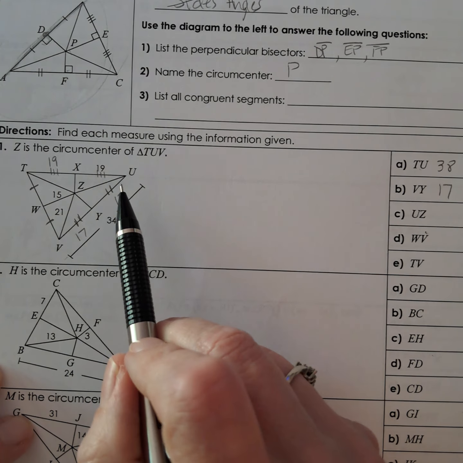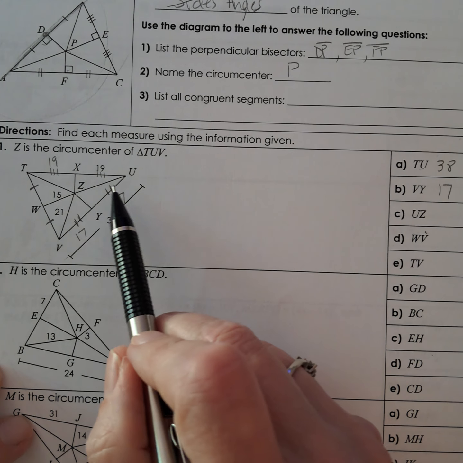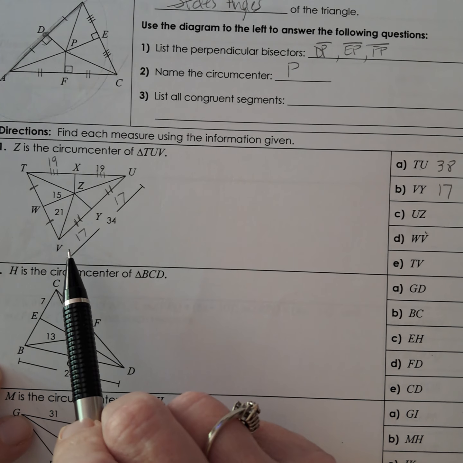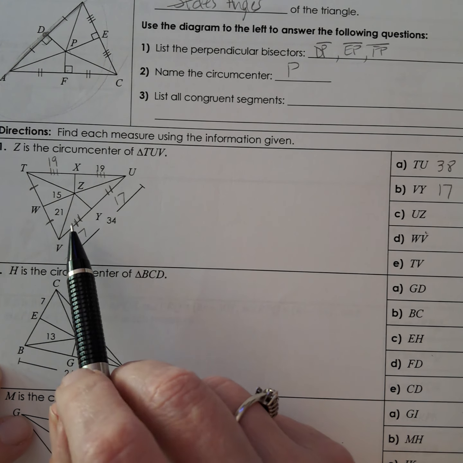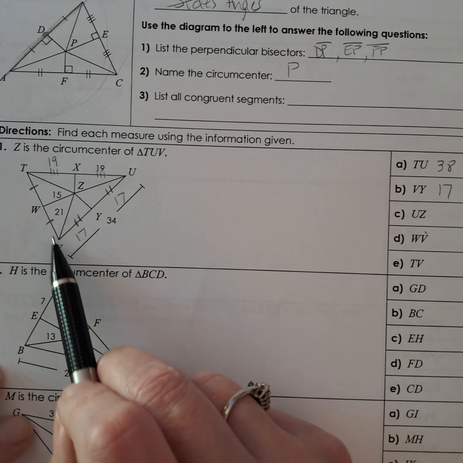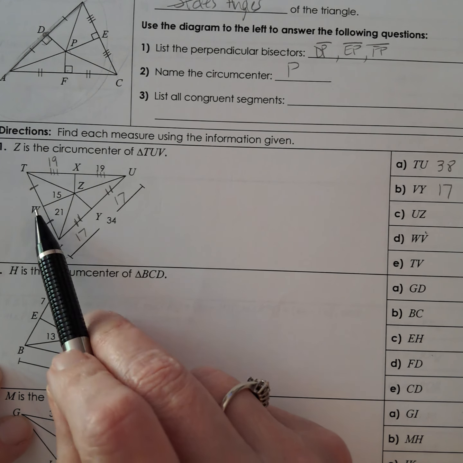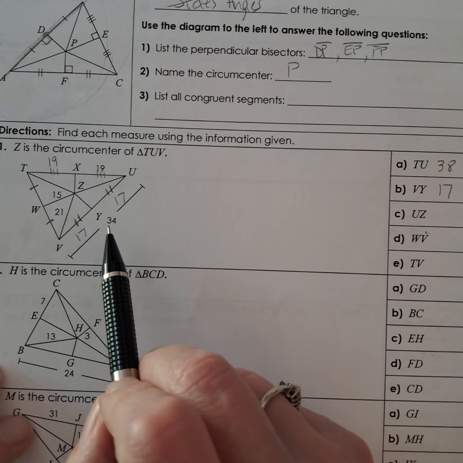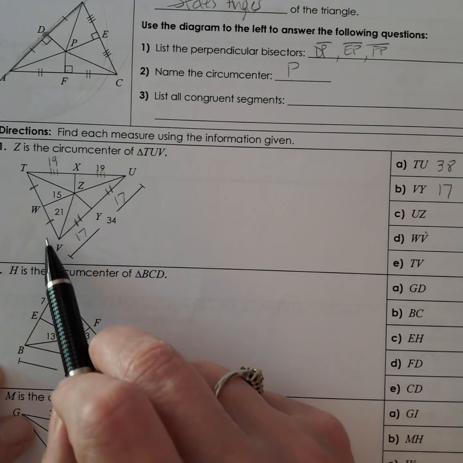What do they want? UZ. UZ is that segment right there. I don't have that yet. WV, I don't have that one yet. And TV, I don't have that one yet either.